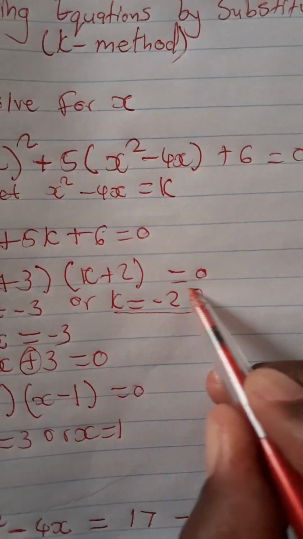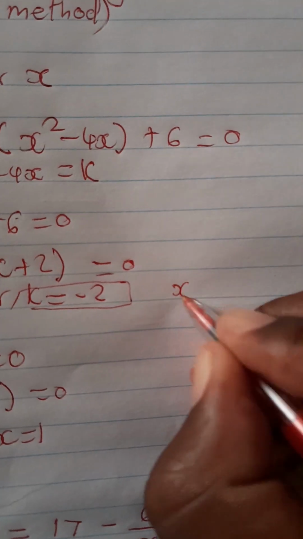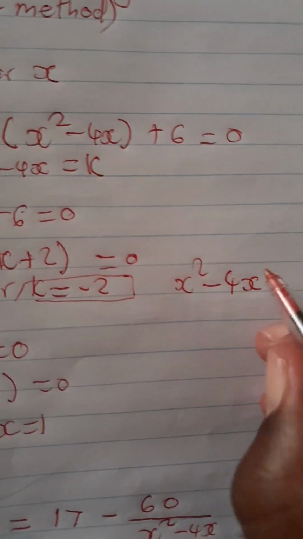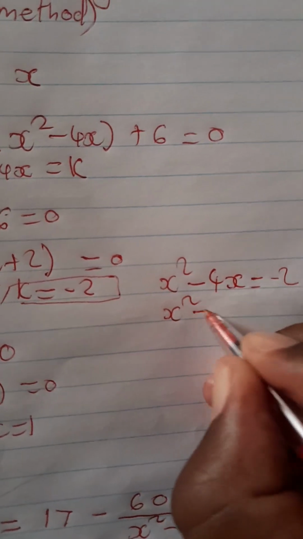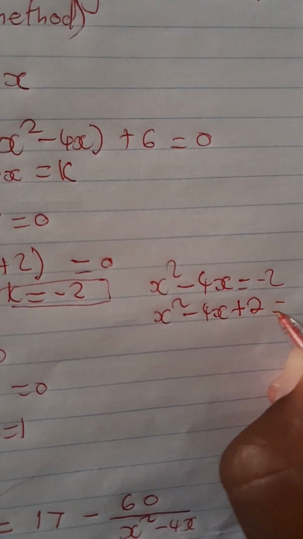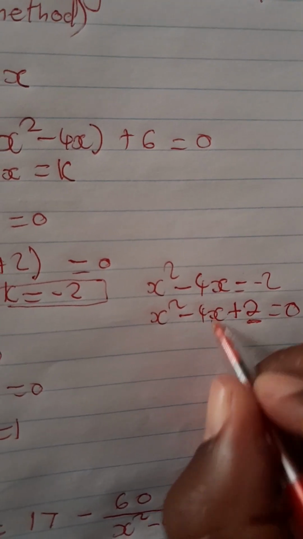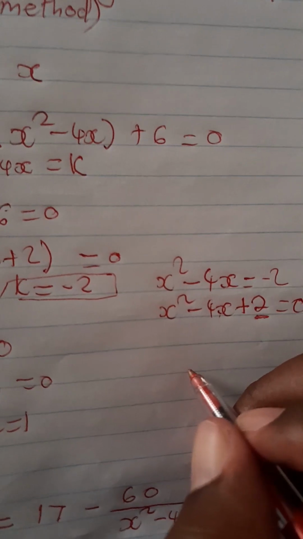Let's work out negative 2. To work out negative 2, we will have x squared minus 4x. Remember, where there is k, you replace by negative 2. So we are going to have x squared minus 4x, take 2 to the other side, plus 2 equated to 0. Will the factors of 2 satisfy the middle term? No, they won't. We are going to have 2 and 1, no.